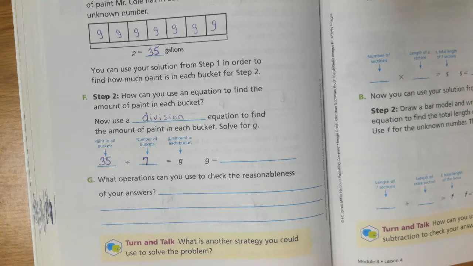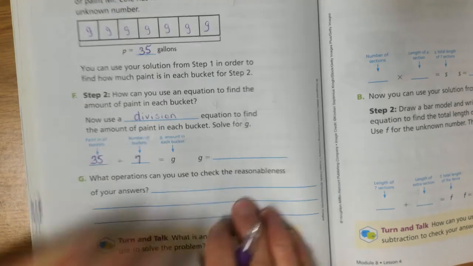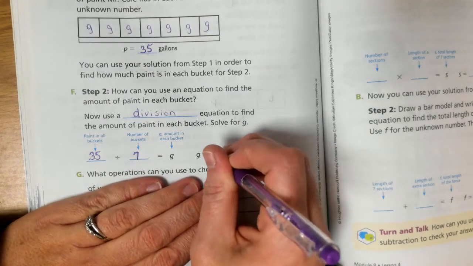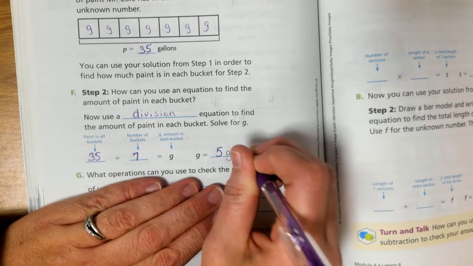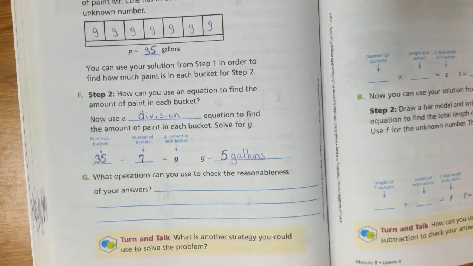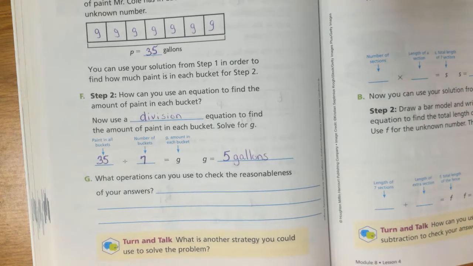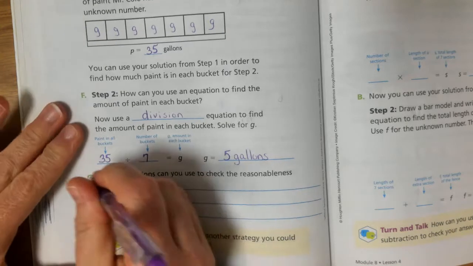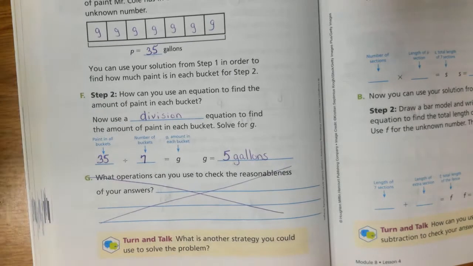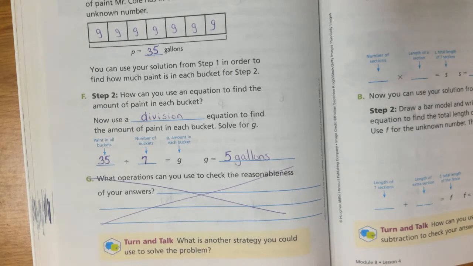Knowing your multiplication facts, what number times 7 equals 35? We know that 5 times 7 equals 35. So 35 divided by 7 is 5. So there are 5 gallons inside each one of those buckets.